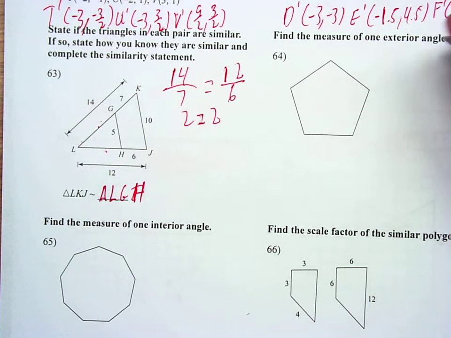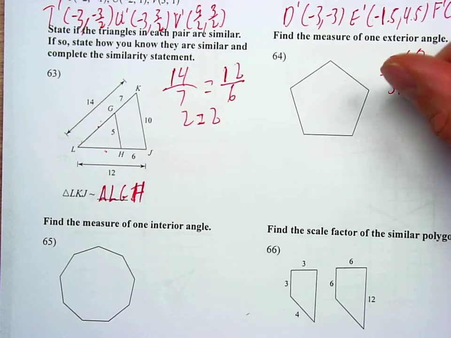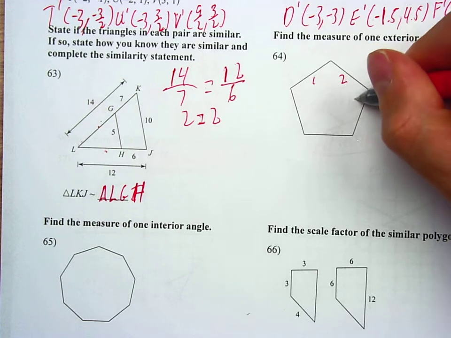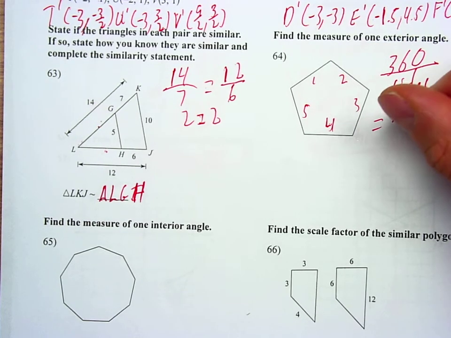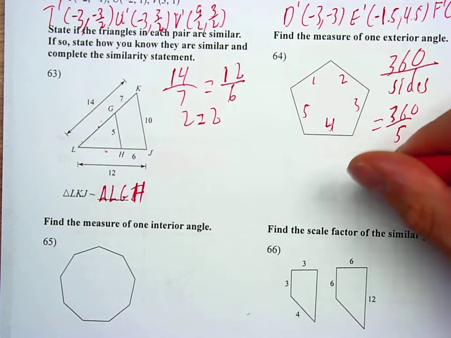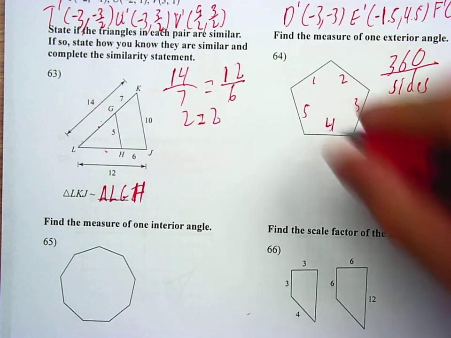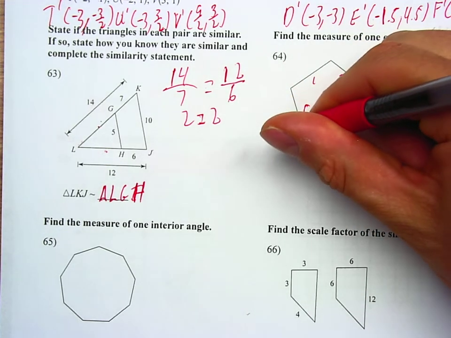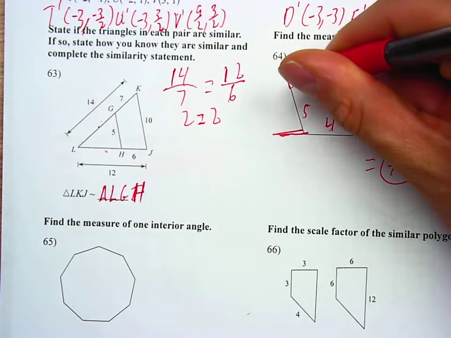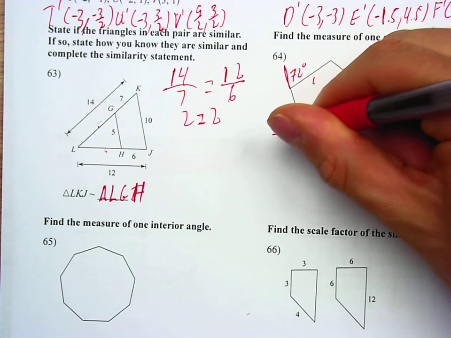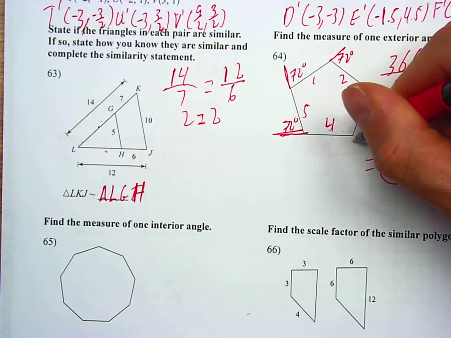All right, exterior angles. 360 divided by the number of sides. So this has 1, 2, 3, 4, 5 sides. So this is 360 divided by 5 for one exterior angle. 360 divided by 5 is 72 degrees. Again, an exterior angle is an angle outside of the shape. So this right here would be an exterior angle, or this right here. So these would all be 72, kind of like a Chinese throwing star. These would all be 72 degrees as we're coming around the pentagon.